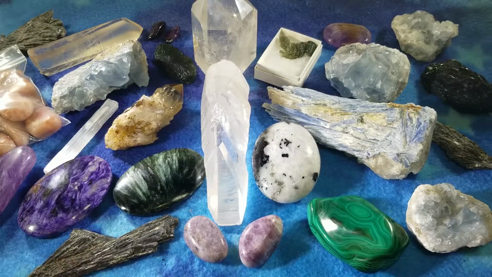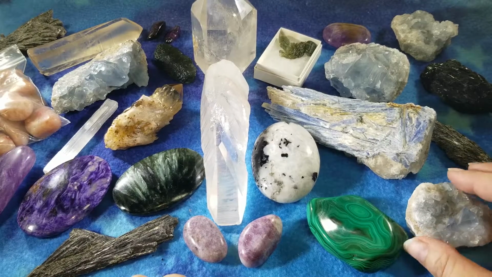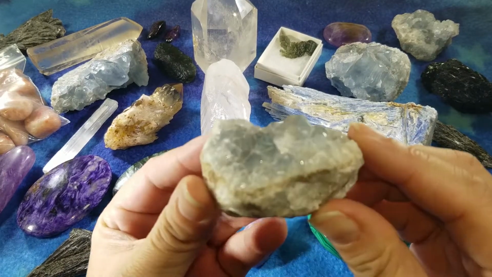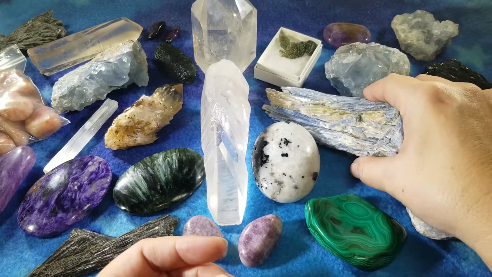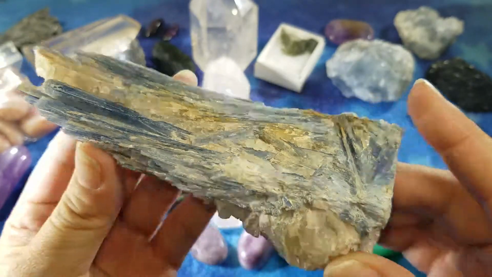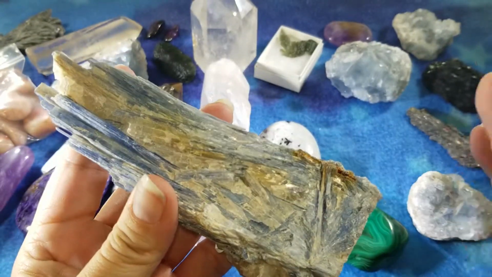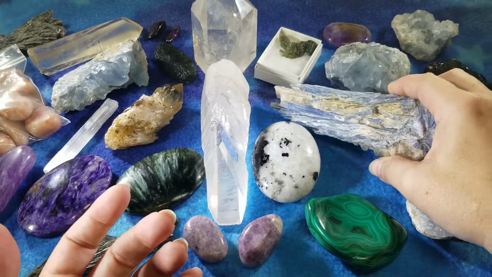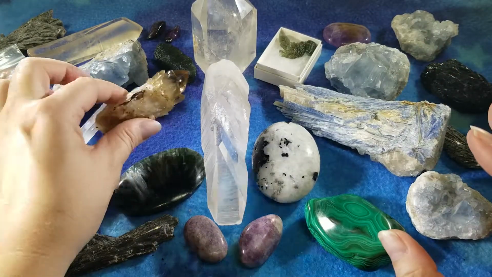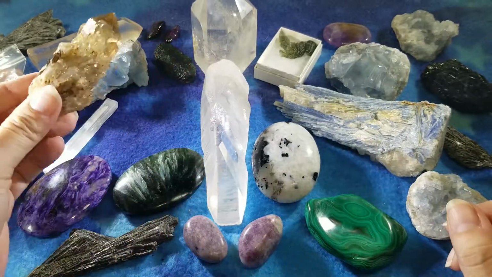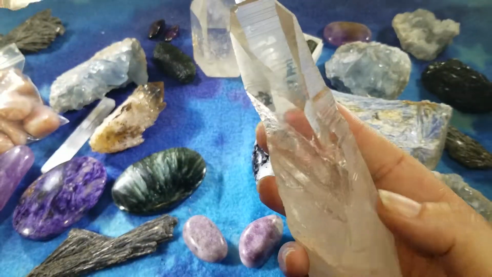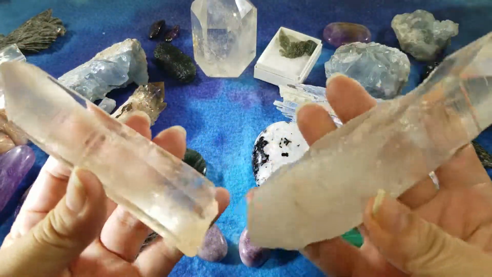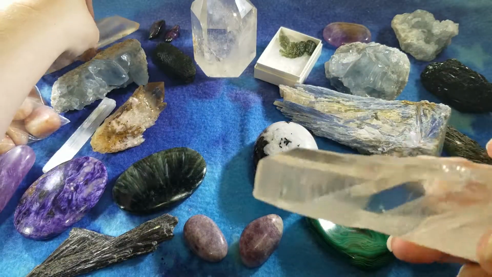One of the first things you will notice on this table is that many of these pieces are in their natural form. And there is a reason for that, because it is very difficult to fake a natural form. Here's a piece of celestite. Here's a kyanite. So when I purchase online, I like to get them in the most natural form that I can get. Here's the citrine, and here are my Lemurian seeds. I got 2 of them here. So I definitely work on getting them in their natural forms.